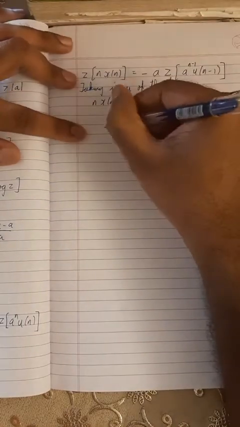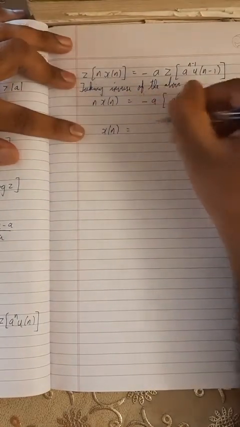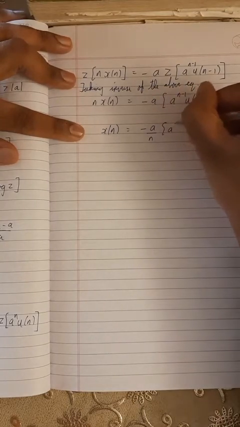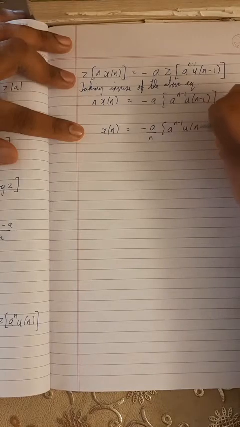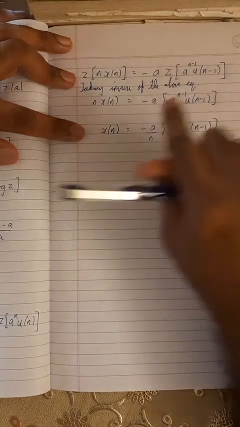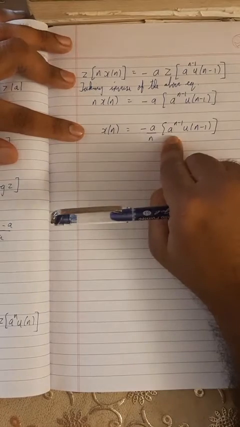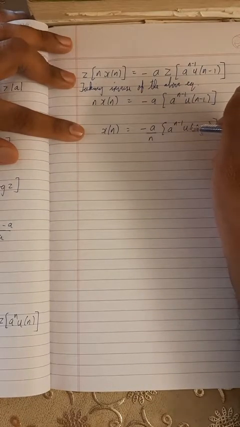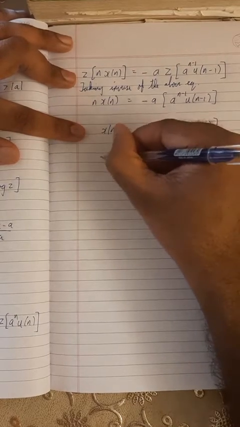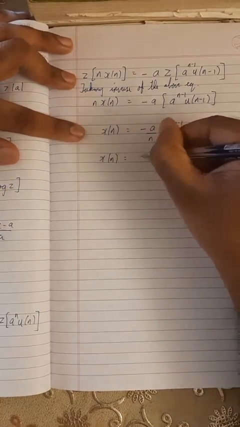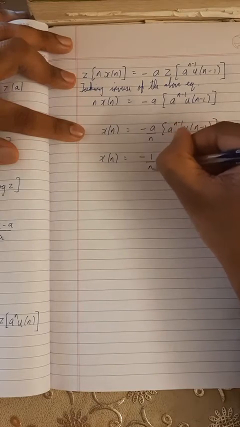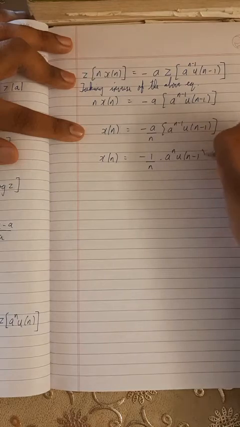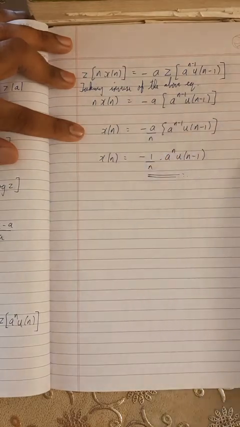Or in other words, x of n becomes minus a by n into a raised to n minus 1 u of n minus 1. If you want, you can combine this a and a raised to n minus 1, so it becomes minus a raised to n. Therefore x of n is equal to minus 1 by n into a raised to n u of n minus 1. So this is your answer.